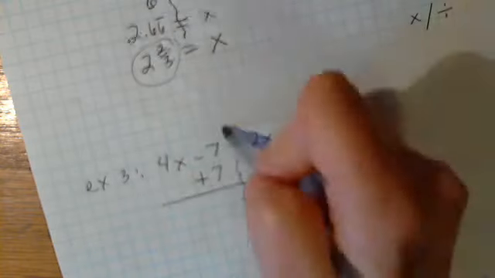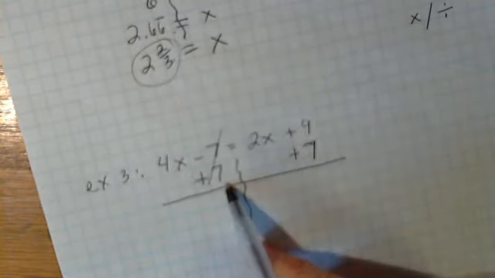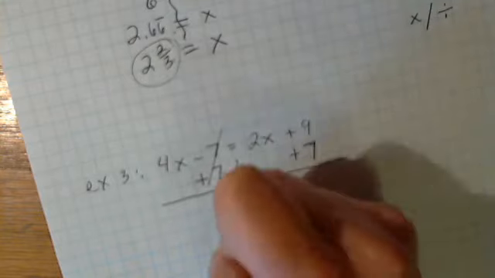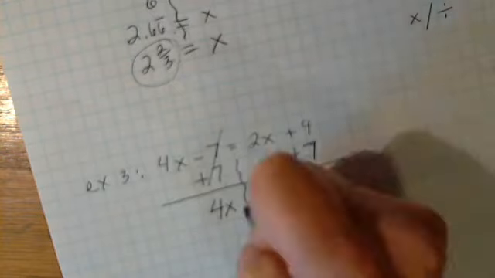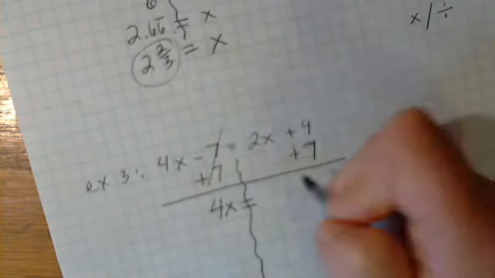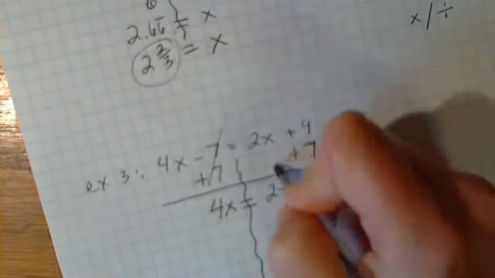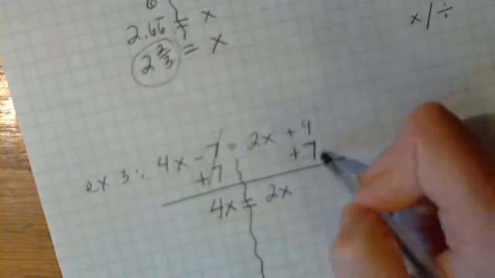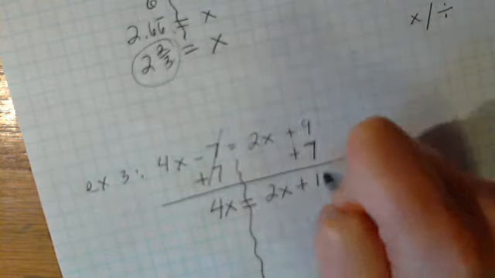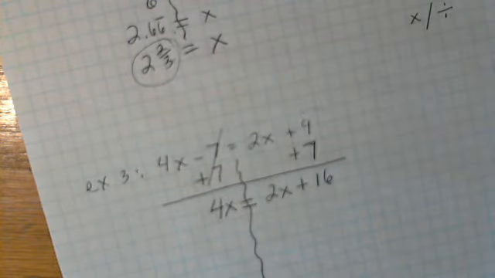So now, on the left side, the 7's cancel each other out. They make 0. We don't write them down. But we bring down the 4x because we haven't dealt with it yet. We put an equal sign on the wall. We bring down the 2x. We haven't done anything with that yet. And then we add the 9 and 7. 9 plus 7 is 16, and it's positive 16, so we write plus 16.